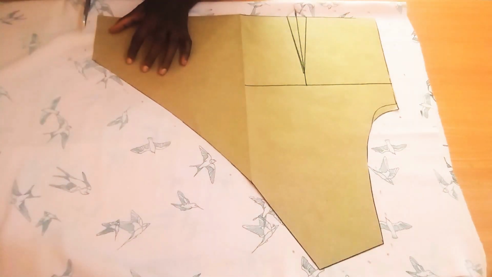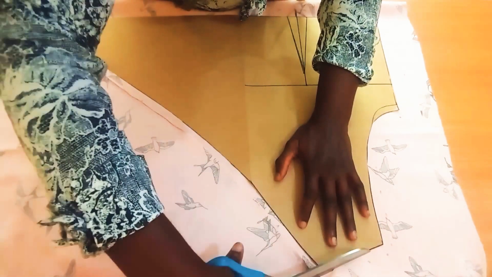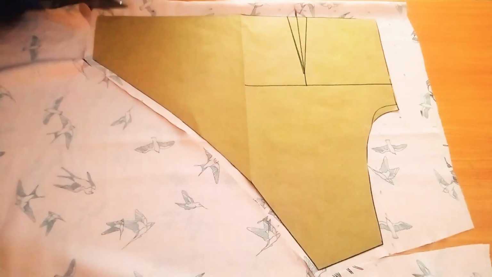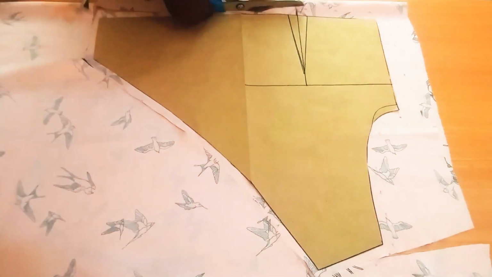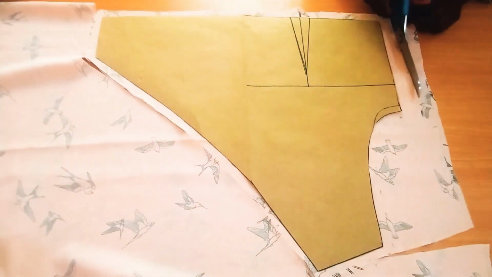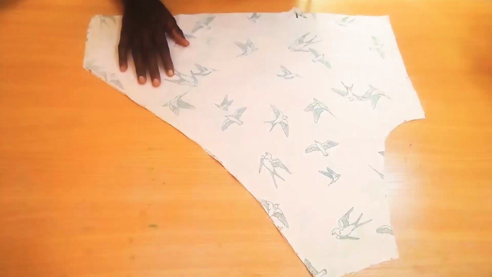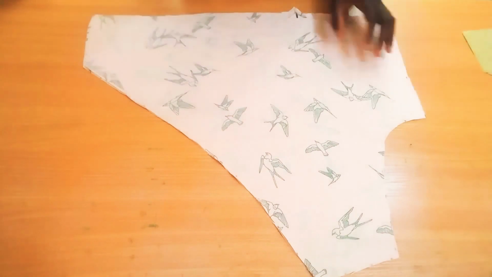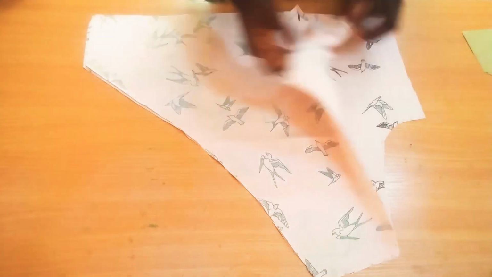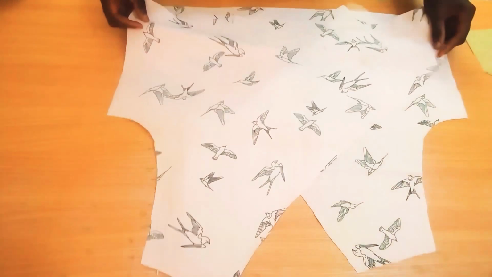And so we cut out. And this is how the front pattern is looking.